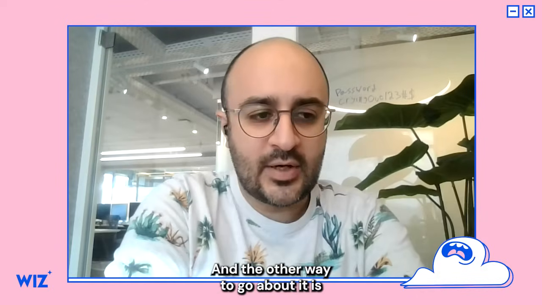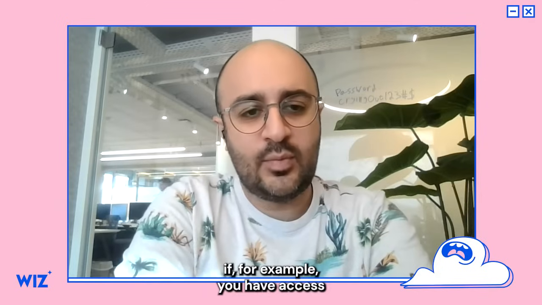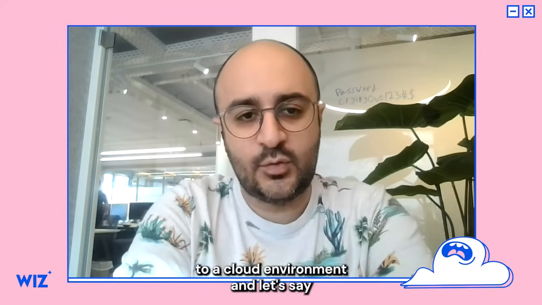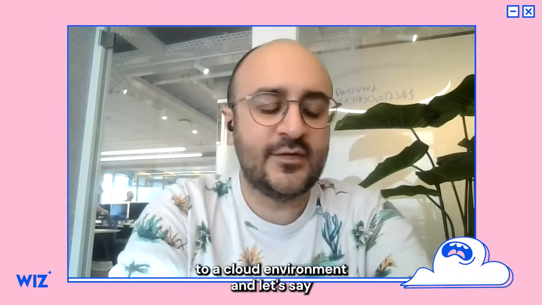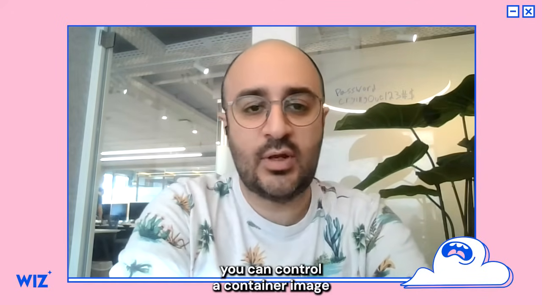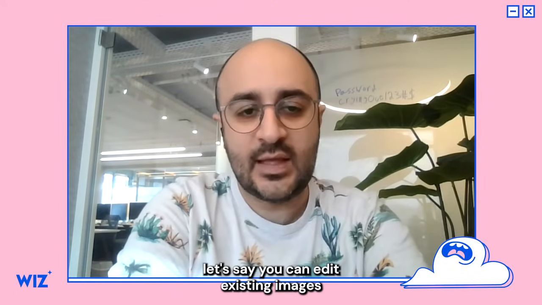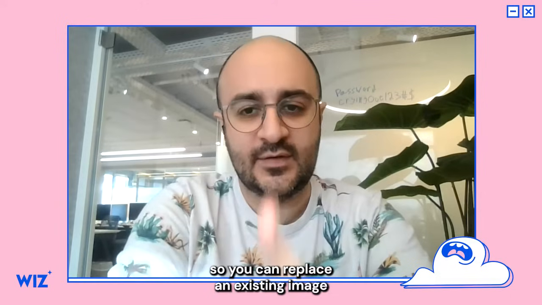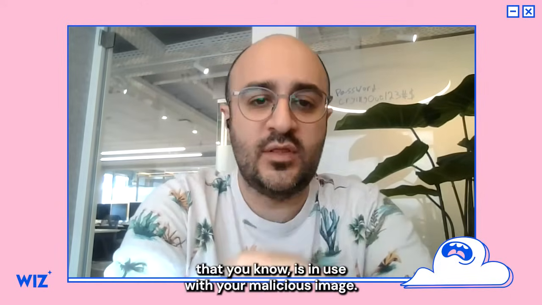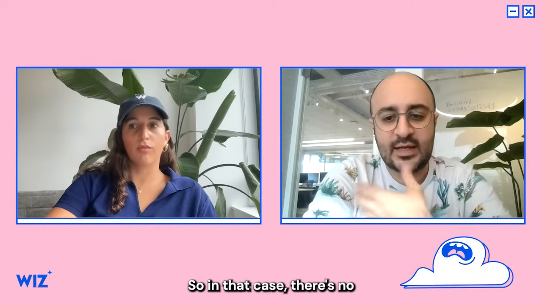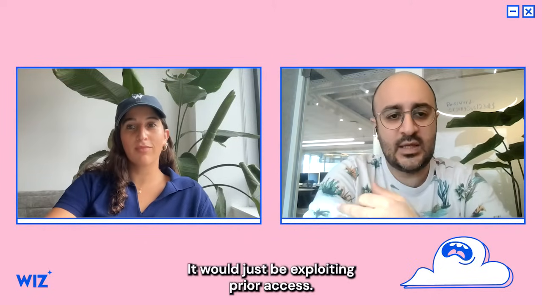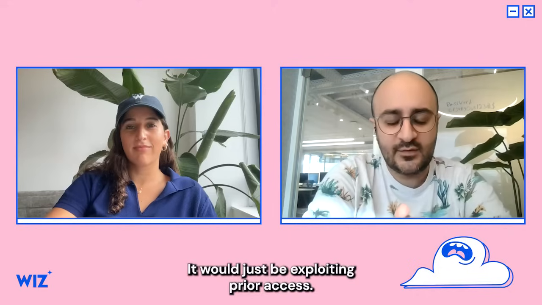And the other way to go about it is if, for example, you have access to a cloud environment, and let's say you can control a container image registry. Let's say you can edit existing images, so you can replace an existing image that you know is in use with your malicious image. So in that case, there's no social engineering involved. It would just be exploiting prior access.